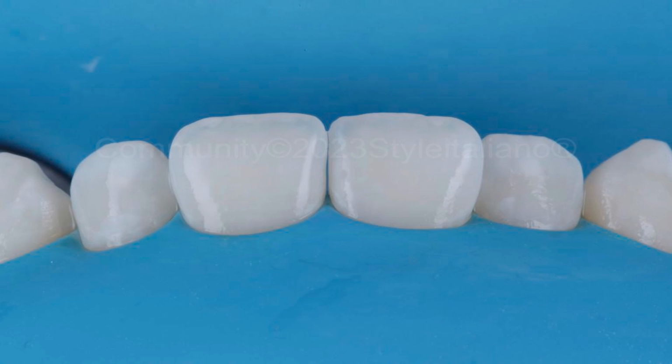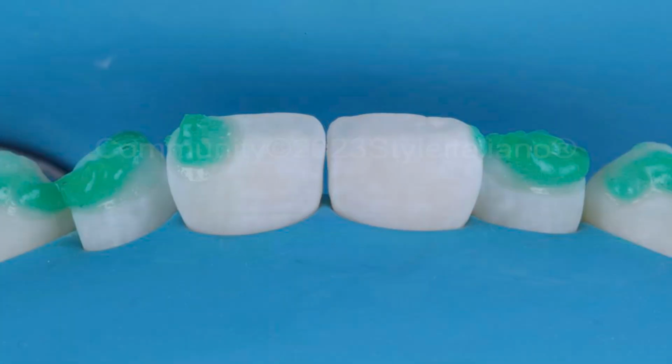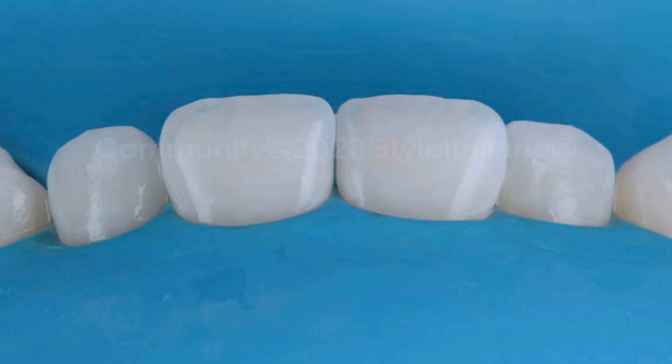Note that the centrals have been masked completely. However, there are still some patches on the lateral and canine. Third cycle with a different etchant on the lesions that require an additional erosive cycle. Final test drive showing complete masking of the previous white spots.